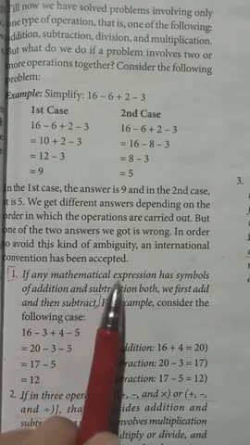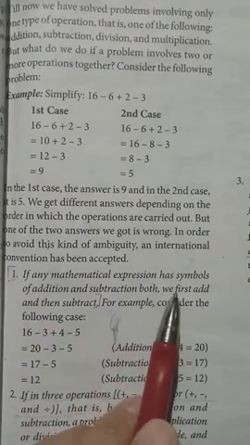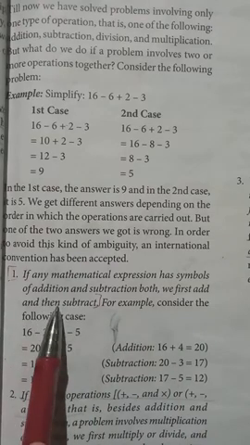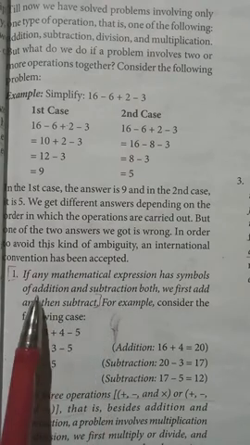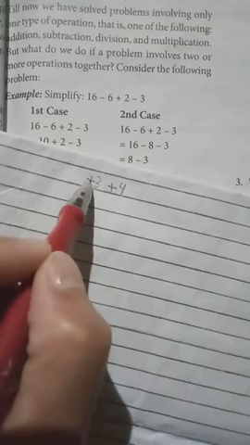If any mathematical expression has symbols of addition and subtraction both, what shall we do? We first add and then subtract. If you have plus and minus, then first you add, then you subtract. But to add, we also have to see if we have two numbers with a plus sign. We may have 3, 4. So you see this is plus, this is plus. You look at the sign in front of the number. So if both are plus, that means we have the same sign. That also we have to add.